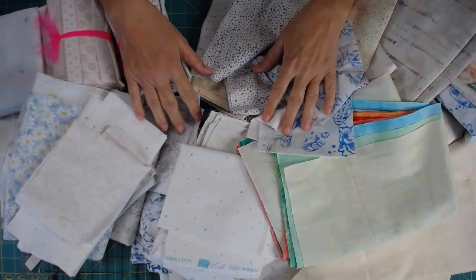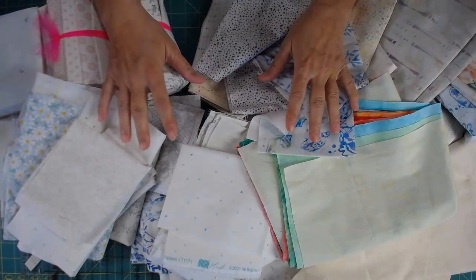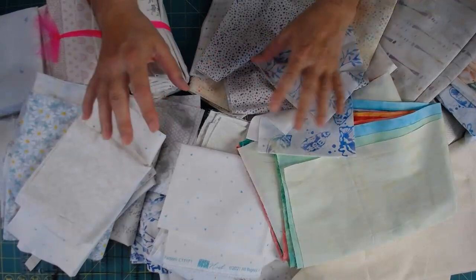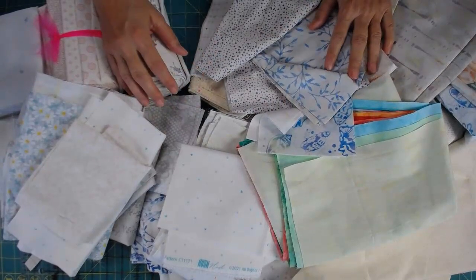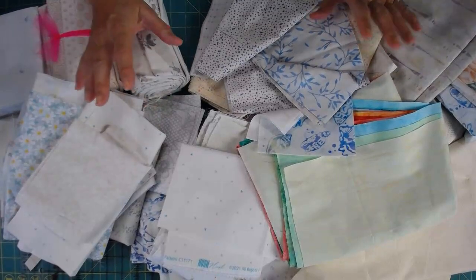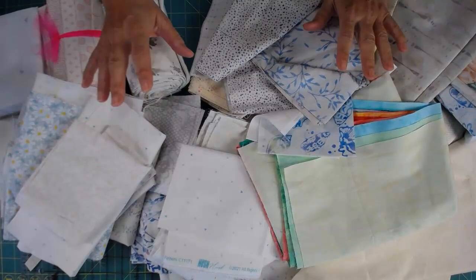So let's go ahead and pull this together. We'll start getting some fabrics the way we want them, and we're going to start making a quilt. I love it. Low volume. It's going to be gorgeous.